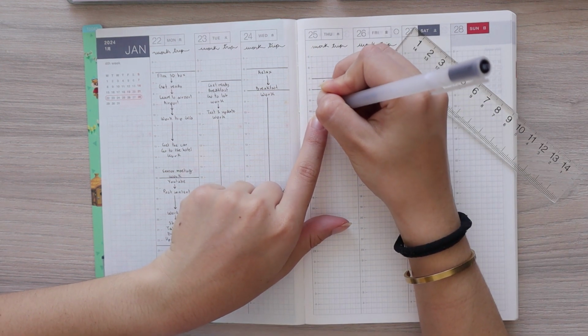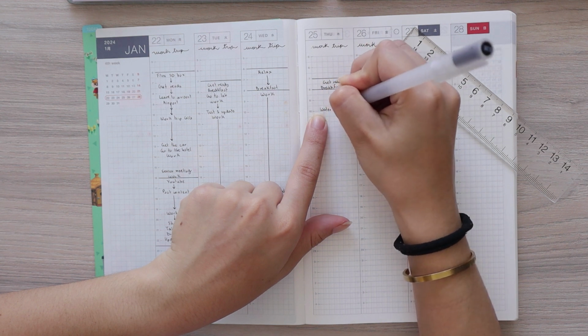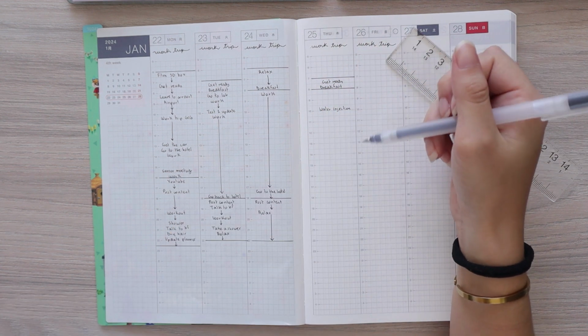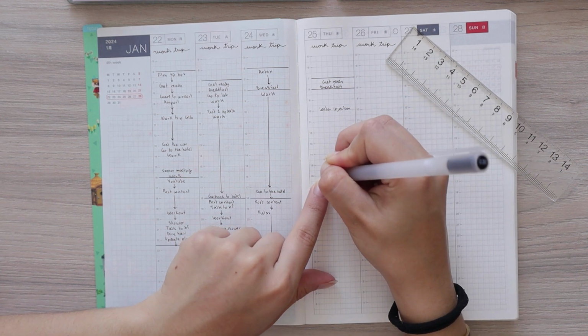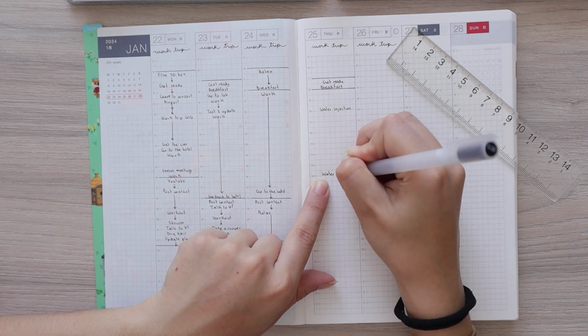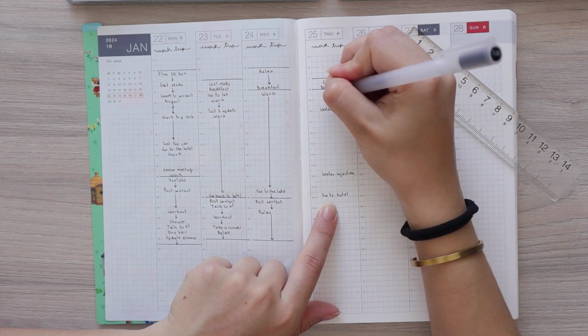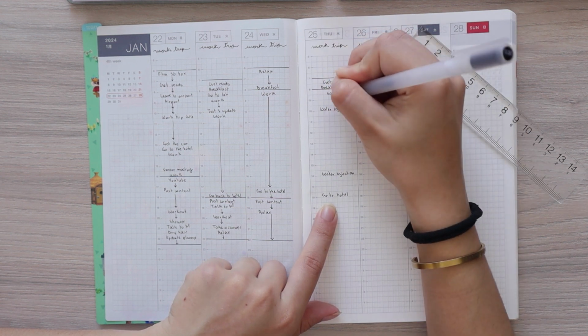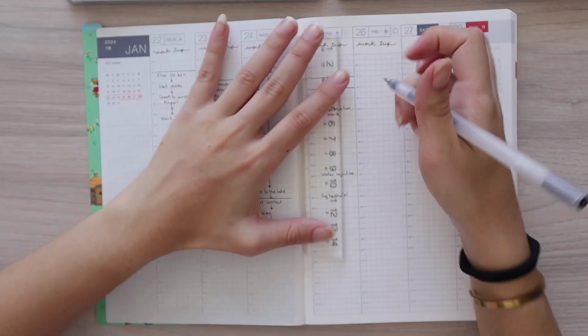9:30, I had a meeting about the water injection for the test. We do some tests with water, and then we had the same evaluation at 3:30. I'm just going to write that down here, water injection. And I went to the hotel at 5:30, and the rest of the hours I was working. So I'm just going to write that down here, work, and work.